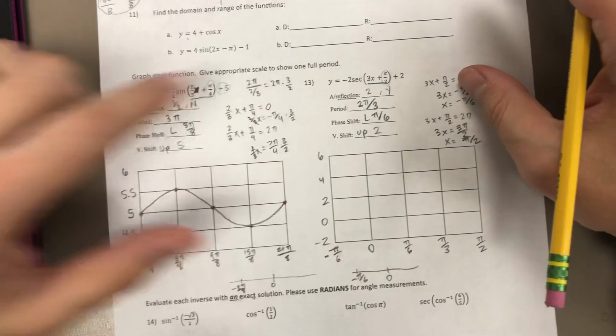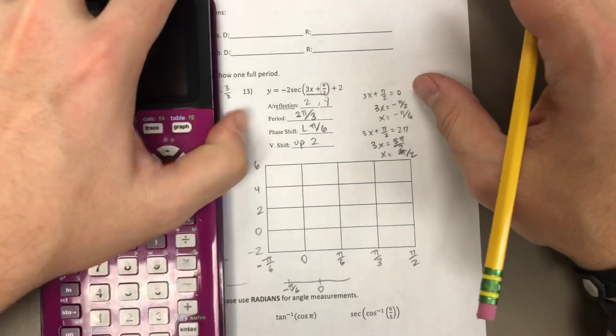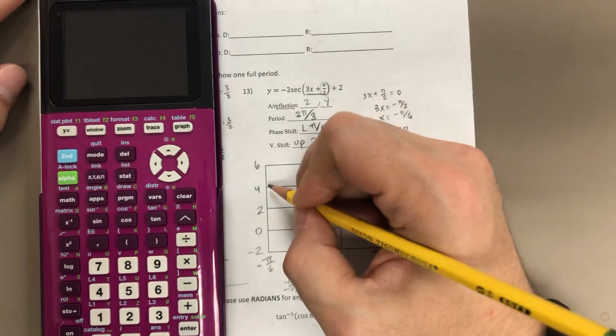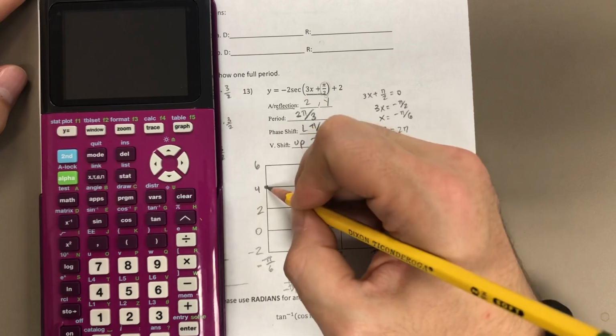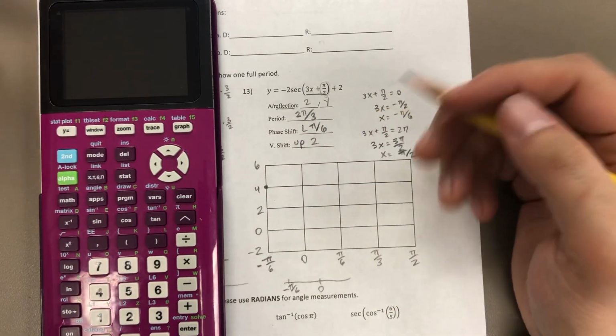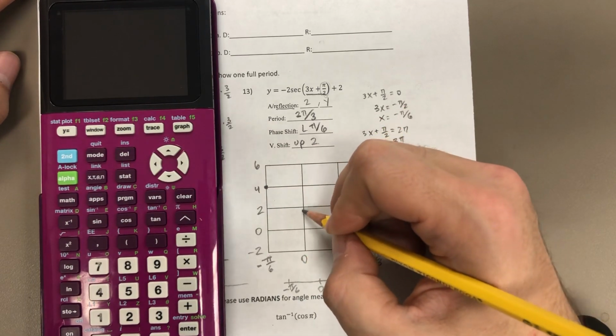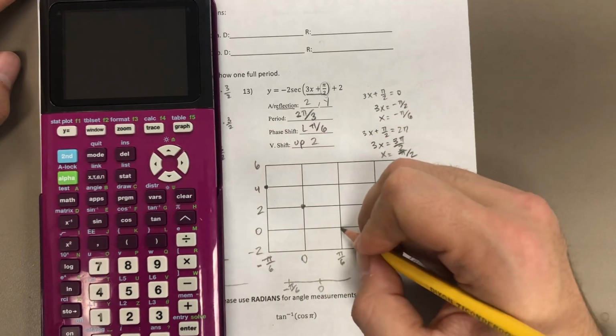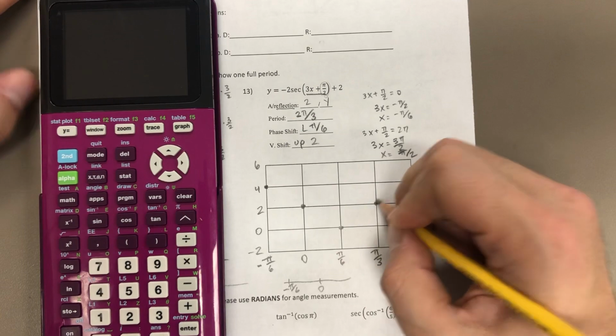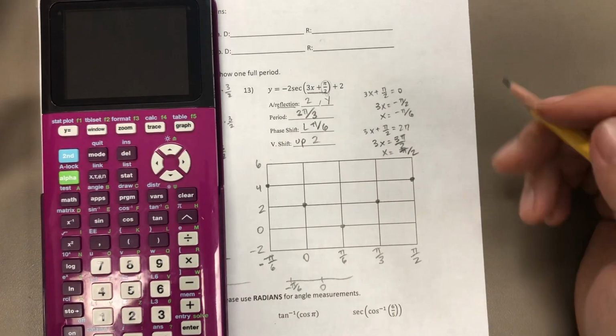Now let's do the secant. So secant is related to cosine, so we graph out the cosine function. That's the starting point. So cosine starts at 1 on your unit circle, so that means it starts up in amplitude, and then it goes to 0, and then it goes to -1, and then it goes to 0, and then it goes back up to 1 to complete the circle.